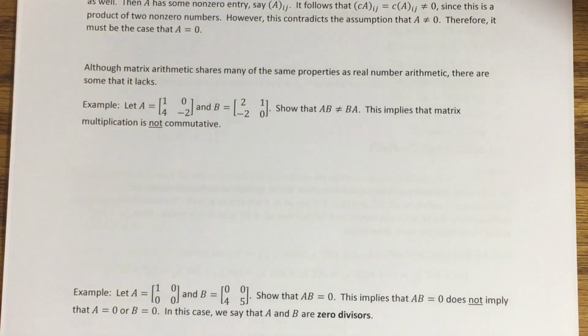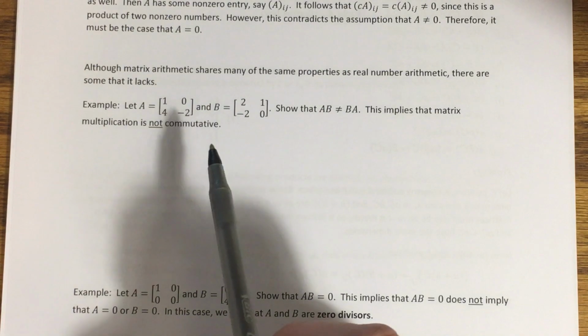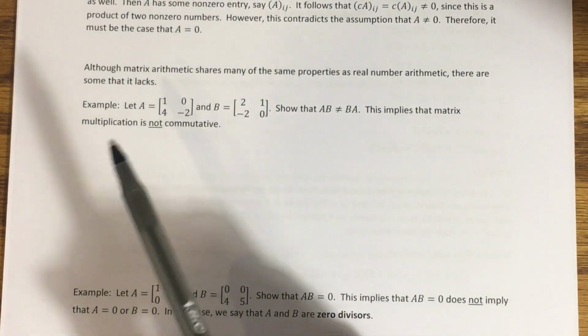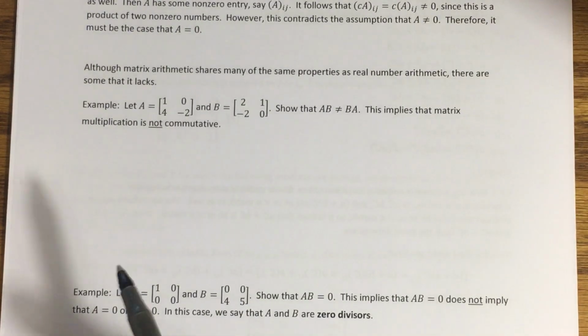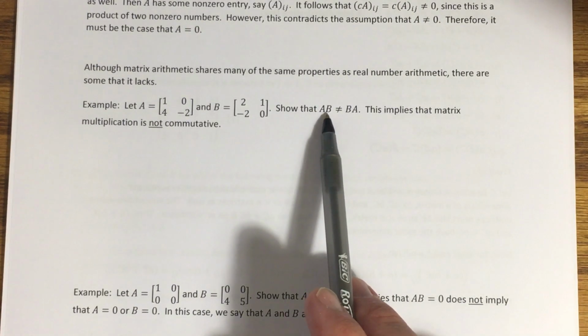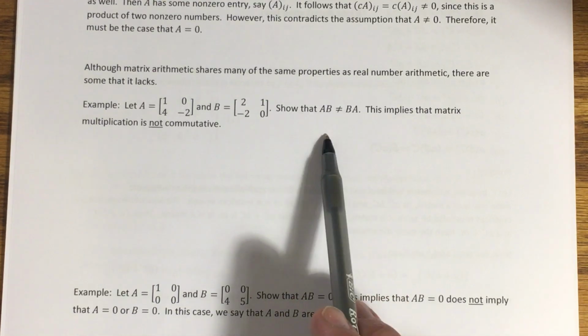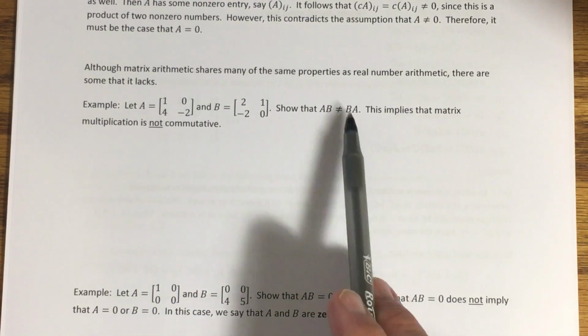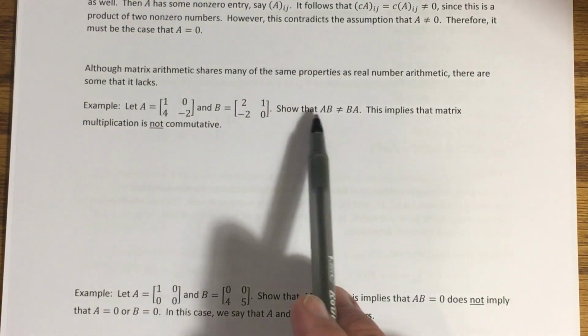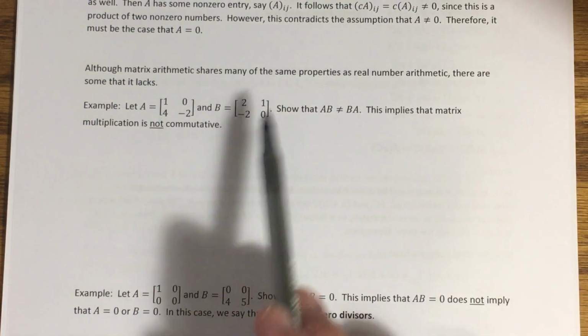However, some very basic properties of certain operations with real numbers do not carry over to the case of matrices. We've talked about the fact that matrix multiplication is not commutative already. But the case that we talked about back in section 1.3 was a case where the matrix A times the matrix B was defined, and we found that product, but reversing the order of that multiplication was undefined. I want to look at a case where multiplication is defined in both directions.